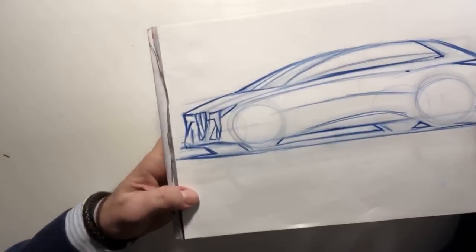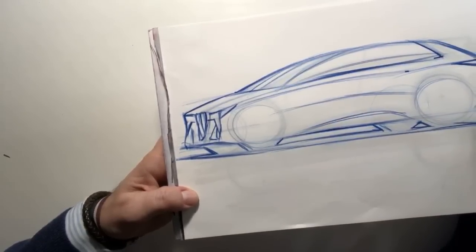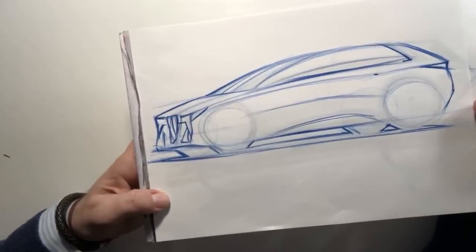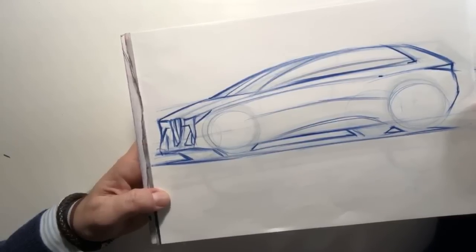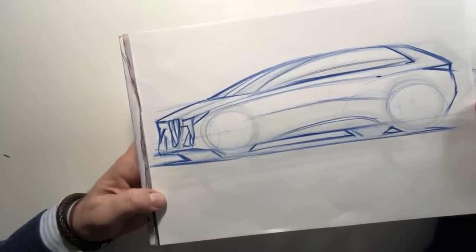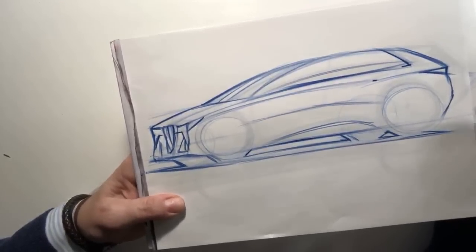Okay, so can you see? I try to show a little better. Okay. So now this is just a technique, okay?